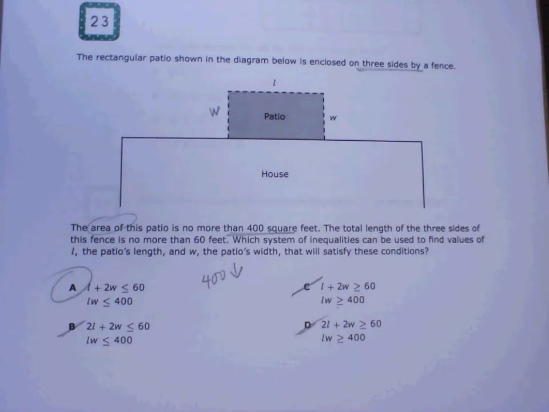There you go. Did I even finish reading the whole problem? It's that easy, but you need to read and make sure that you're reading carefully and understanding what you're reading.